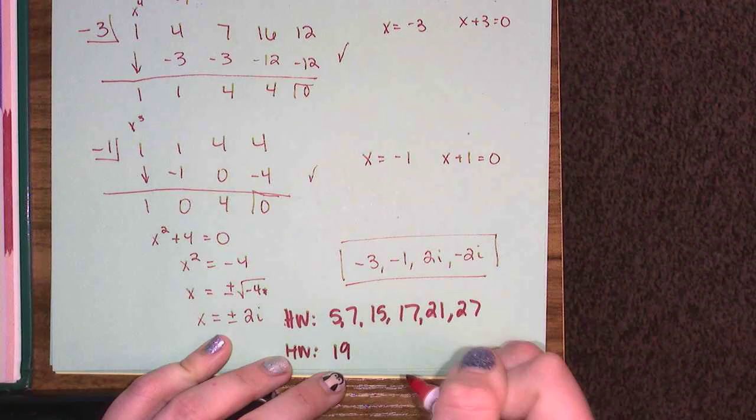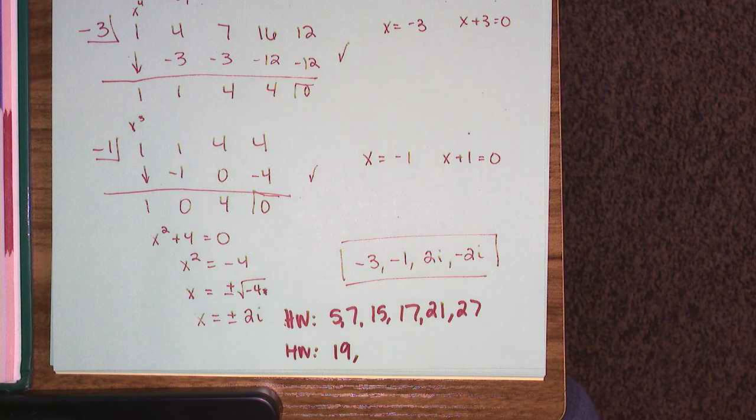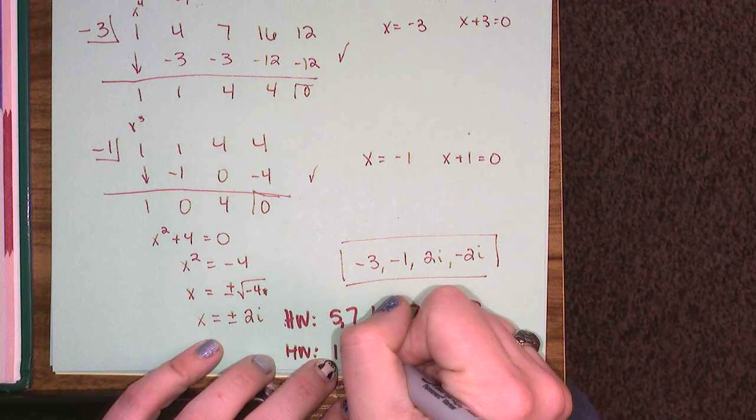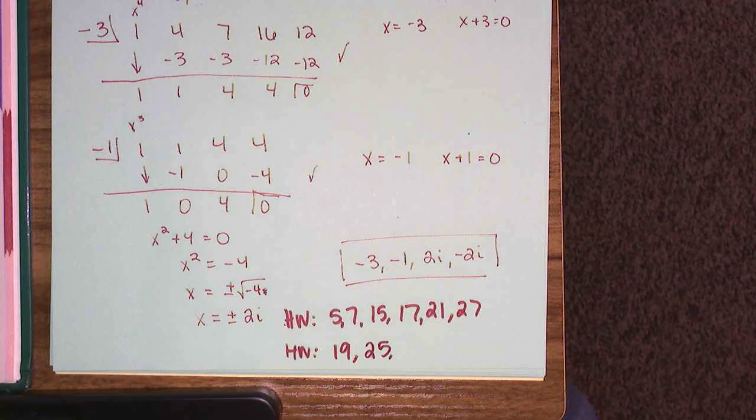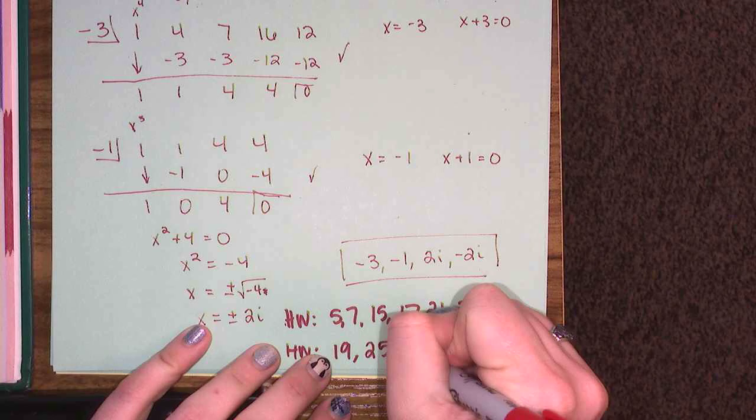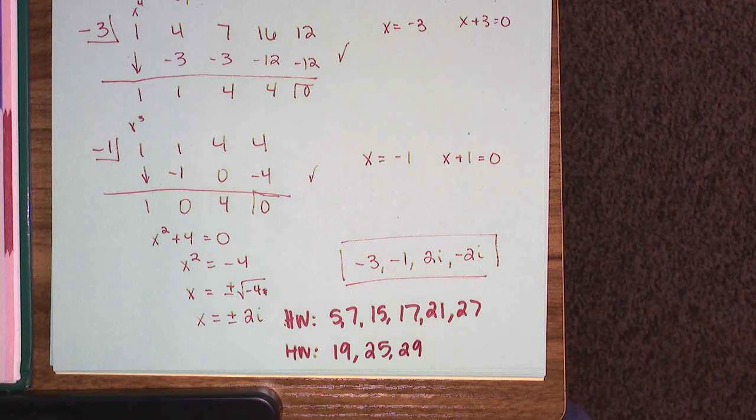19. 25, yes, and 29. Okay, so 25 and 29 are the ones where you're given the zeros and asked to find the function. 19, you're given the function and asked to find the zeros.